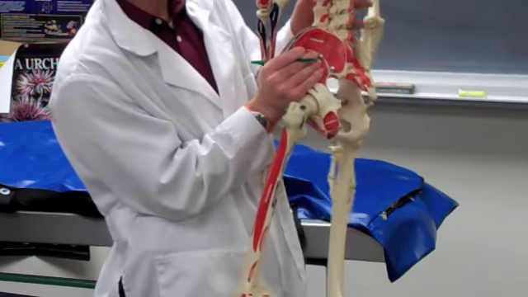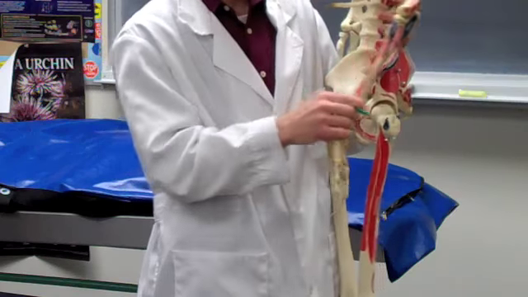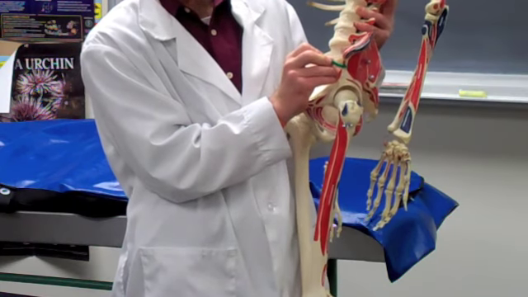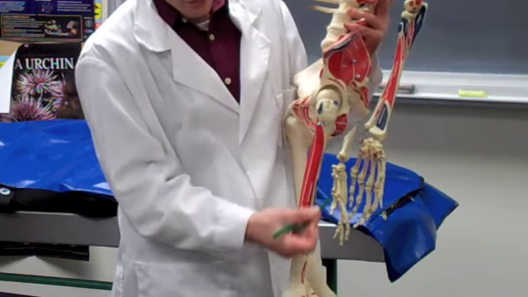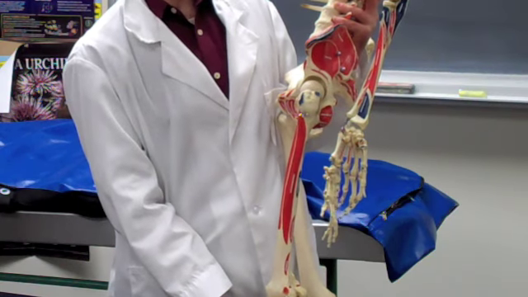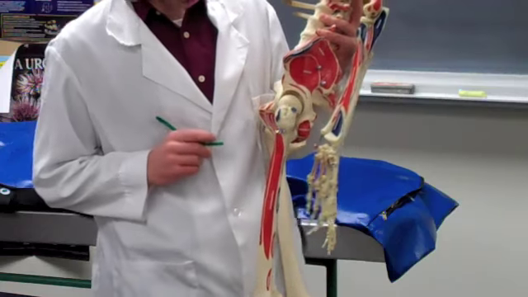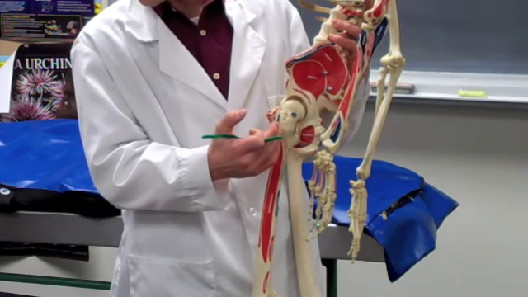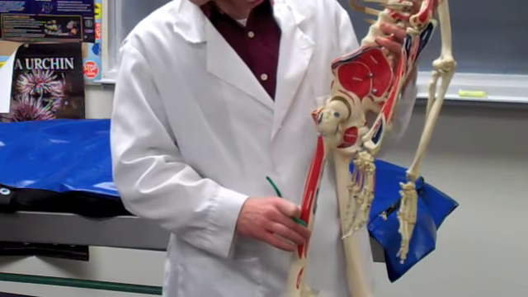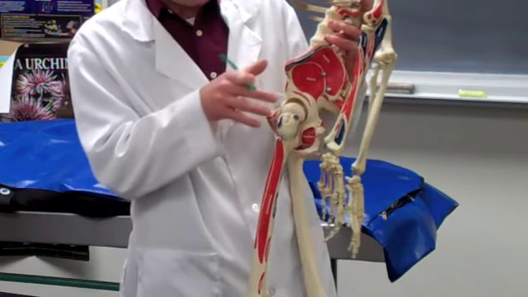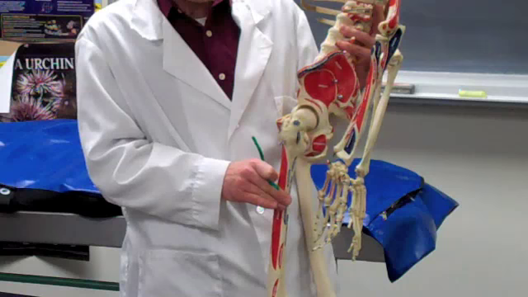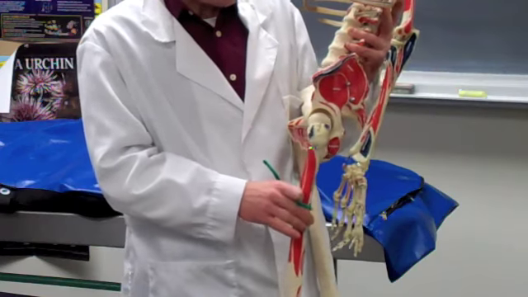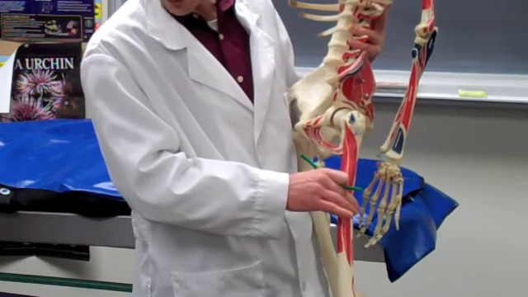The tensor fascia lata is a muscle that starts at the ASIS and goes into the iliotibial tract with the gluteus maximus. Its function is a little bit different though, because it starts more from a front area. So it does actually help flex the thigh slightly. It helps medially rotate the thigh a little bit. And it also helps abduct the thigh a little bit, like the maximus.